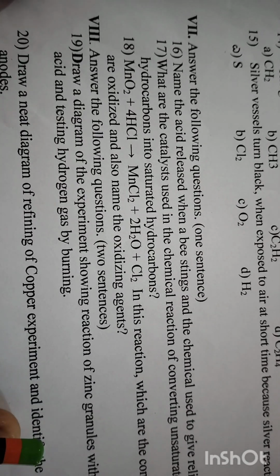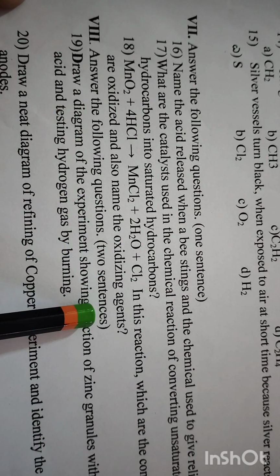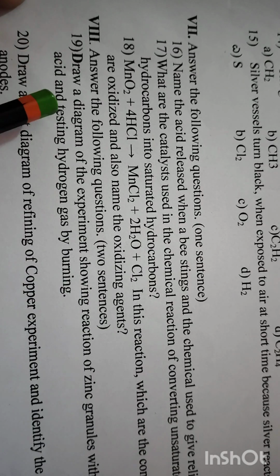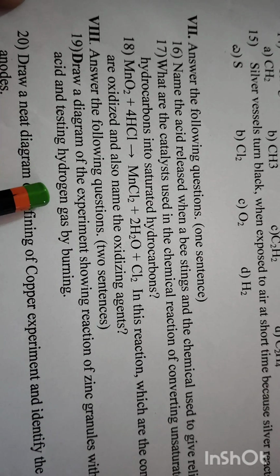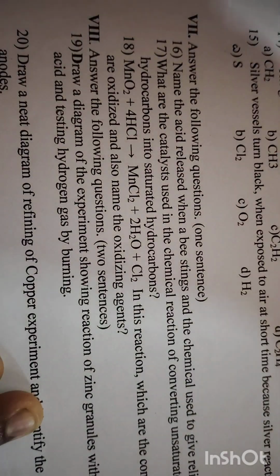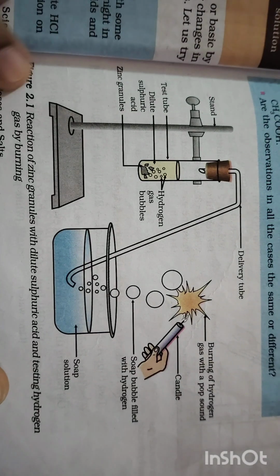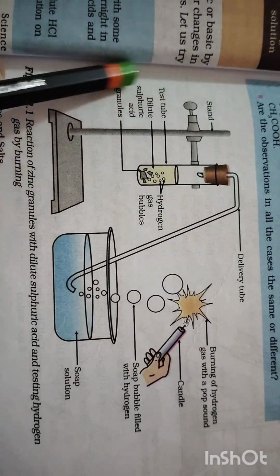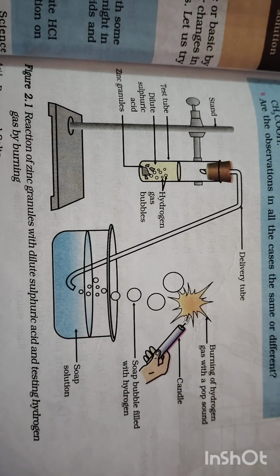Next, 8th main. Answer the following questions in 2 sentences. In that, 19th: draw a diagram of the experiment showing the reaction of zinc granules with dilute sulfuric acid, testing hydrogen gas by burning. For this you refer to the science textbook, page number 19, figure 2.1. So this diagram is very important. Just practice this diagram and label the different parts.